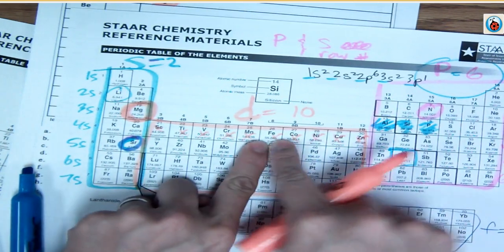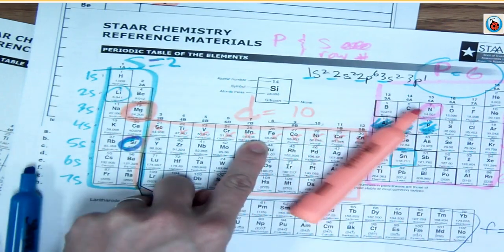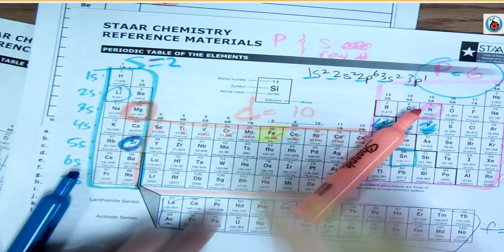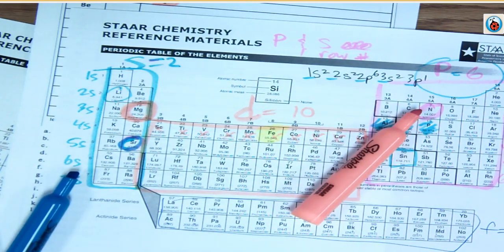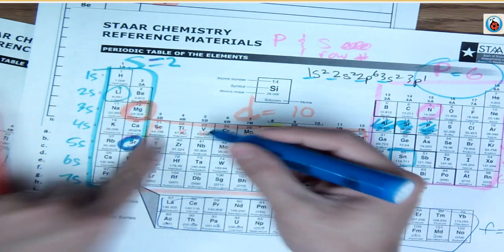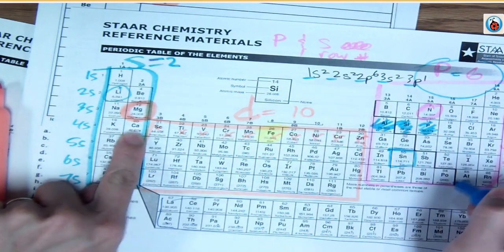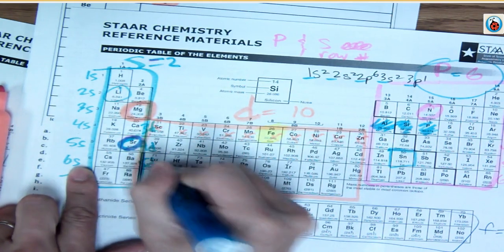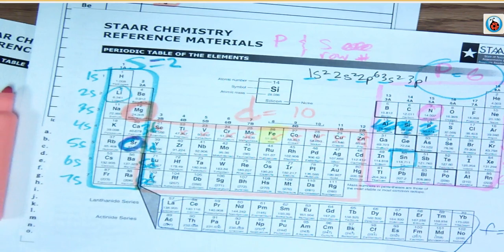And the very last one, iron. Iron is right there. Number 26. Well, it's in the d block. The d block is always one lower than the s and the p. So this is 3d, 4d, 5d, 6d. It's always one lower. Why? I don't know.